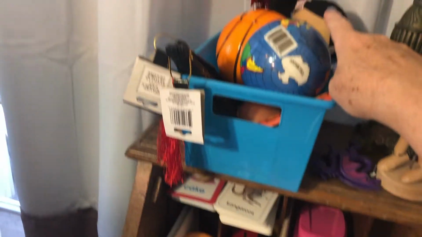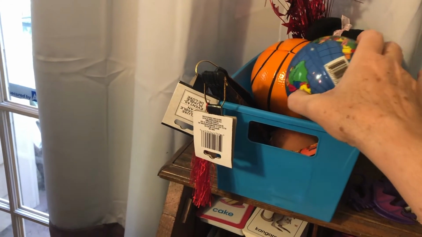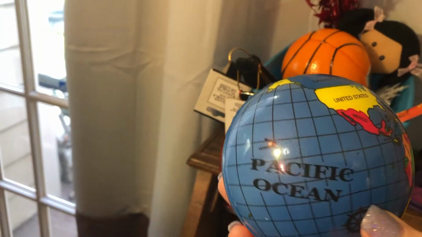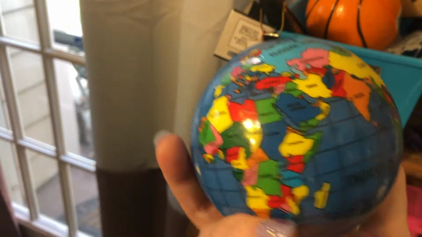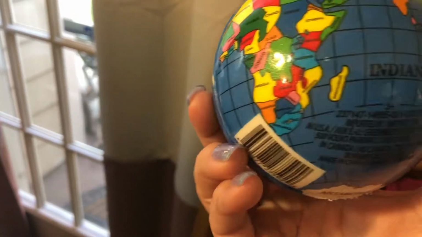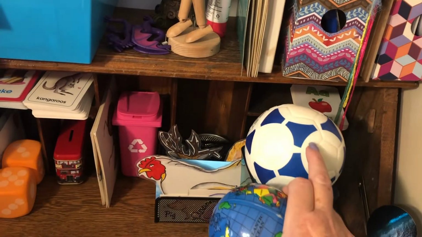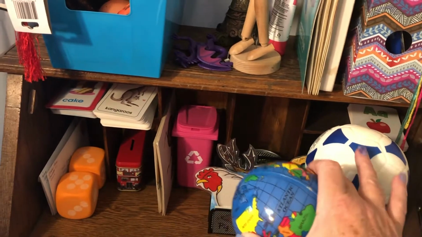The things I don't grab as often, like the doll, I'll put in the back, or the chopsticks and Chinese fan. But the one thing in here I grab almost all the time is this little ball. I got this at Dollar Tree. It's a globe ball, so I can use it to show where things are. I can also use it to show a ball. I can use it with the soccer ball, the other one that I use a great deal. I'll leave it propped right here so I can easily grab it because that's a favored sport.